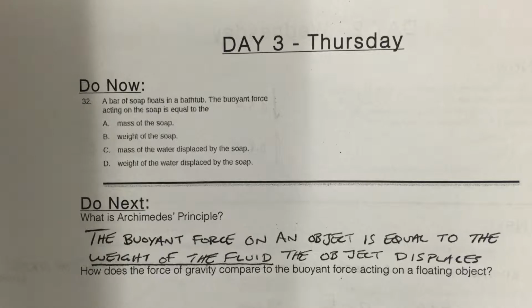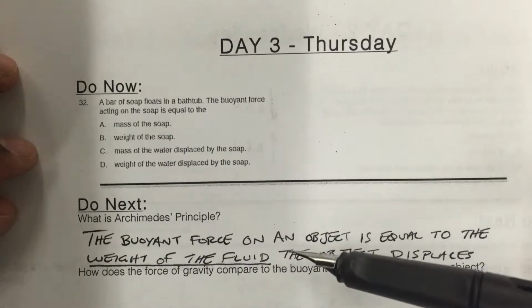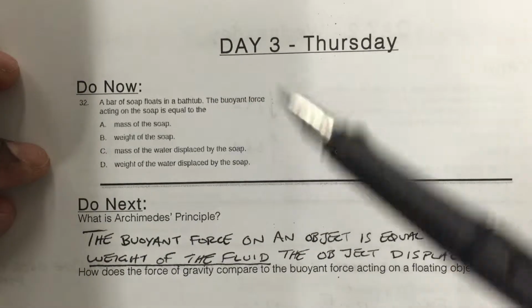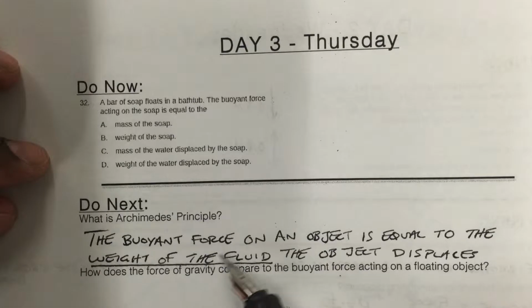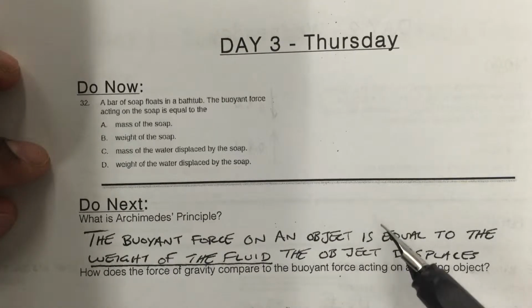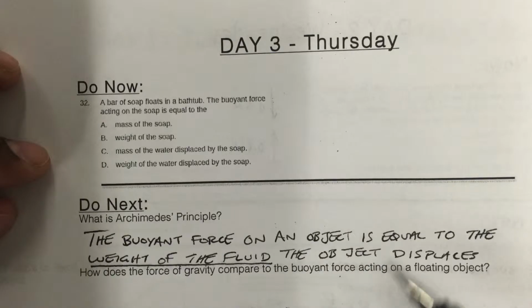Thursday, the do now says a bar of soap floats in a bathtub. The buoyant force acting on the soap is equal to, okay, the buoyant force you should know from Archimedes' Principle, which we'll skip down here because this will help us come back and answer the do now question. You should know this already. It's from the book. Archimedes' Principle tells us that the buoyant force that's acting on an object is equal to the weight of the fluid that is displaced by the object.